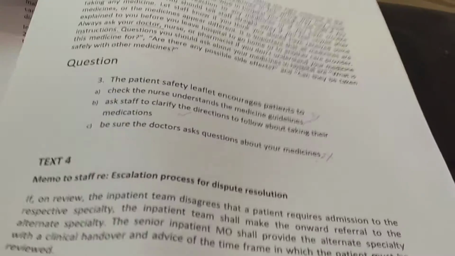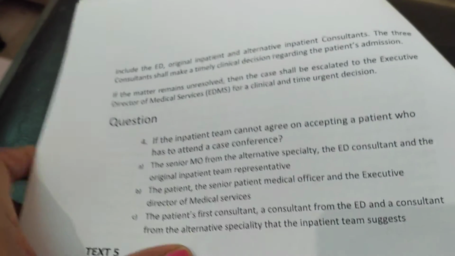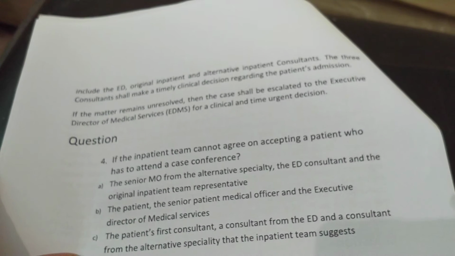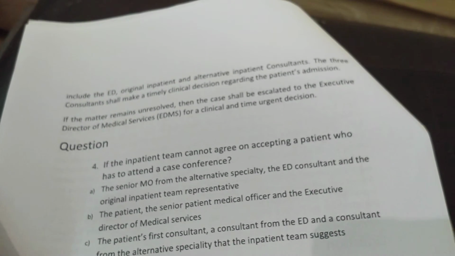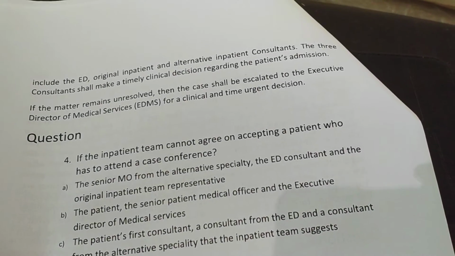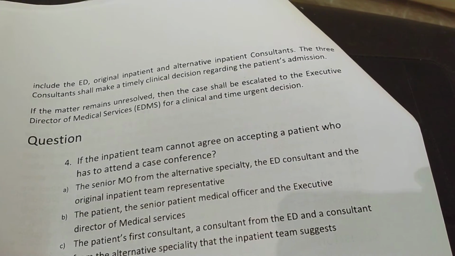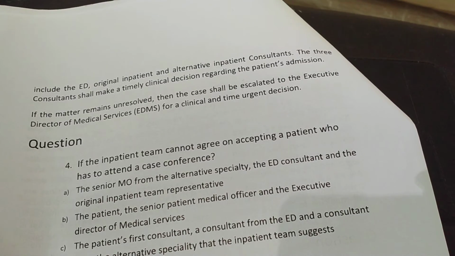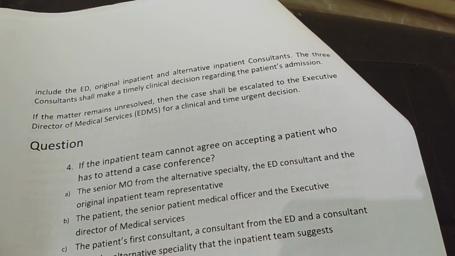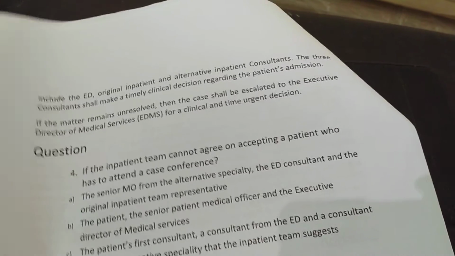So this is what they are asking: if they disagree, who is to make a conference? The emergency department, original inpatient, and alternative inpatient consultants. The three consultants shall make a timely clinical decision regarding the patient's admission. If the matter remains unresolved, then the case shall be escalated to the Executive Director of Medical Services for a clinical and time urgent decision.